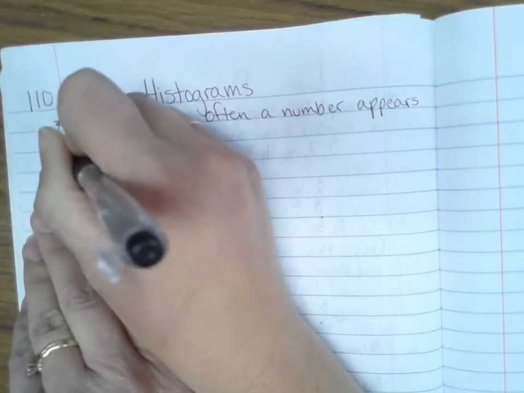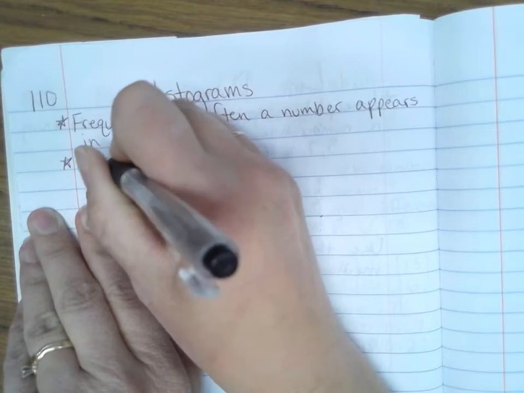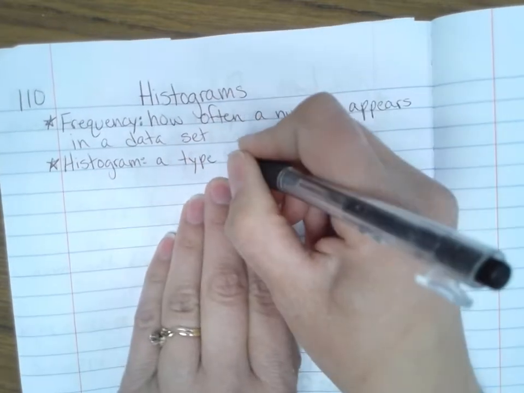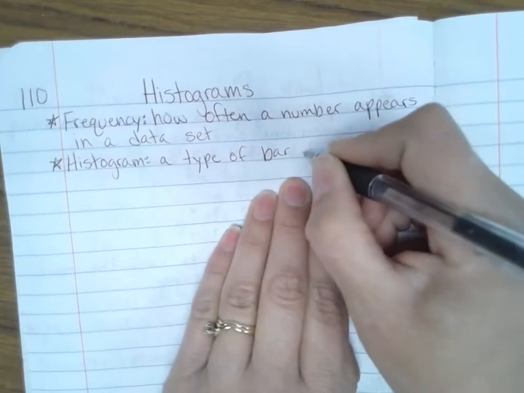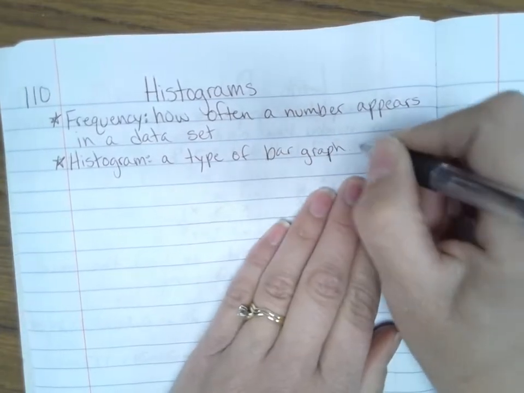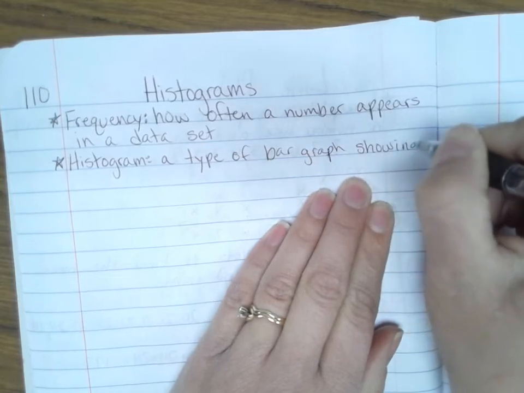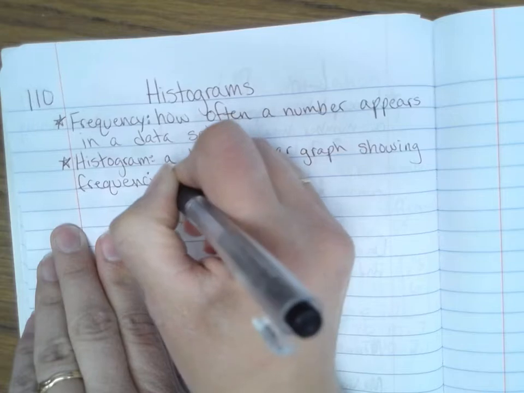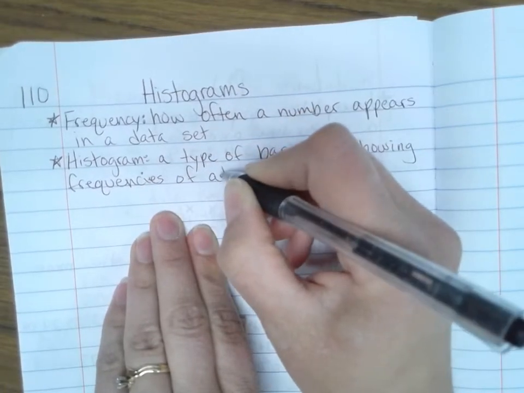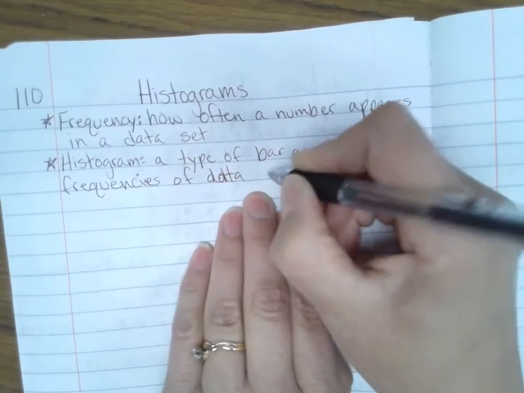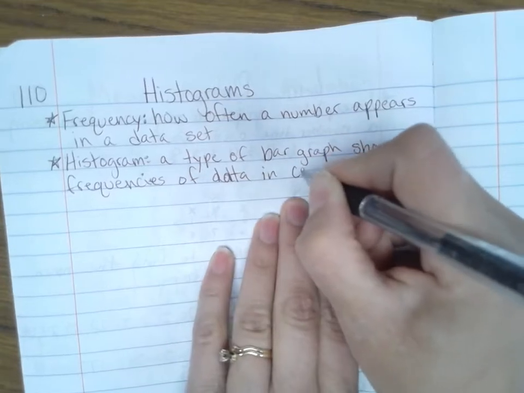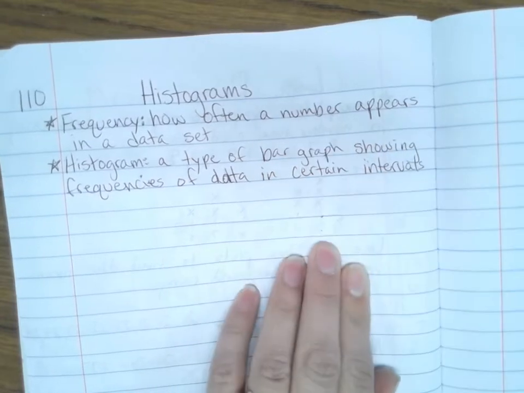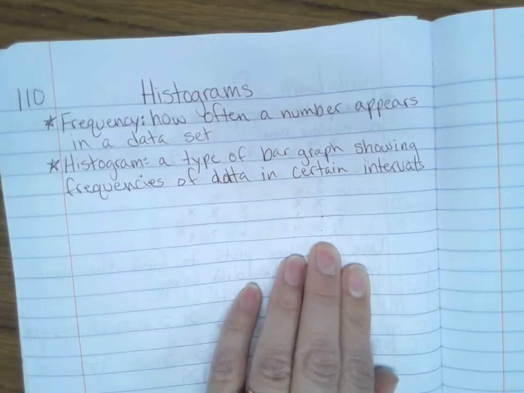Okay, a histogram is a type of bar graph showing frequencies of data in certain intervals. All right, these are big words for something that's actually really easy.